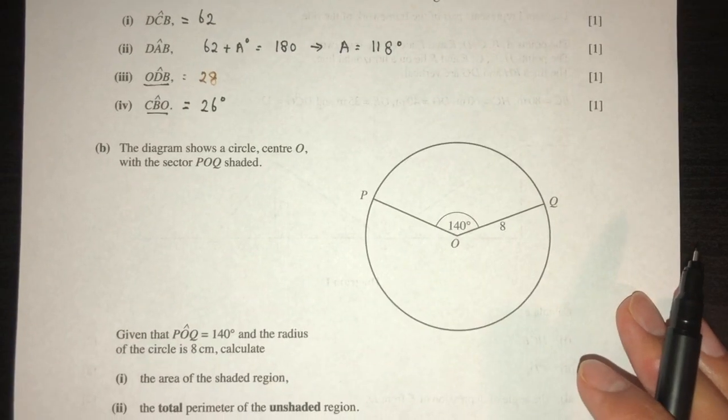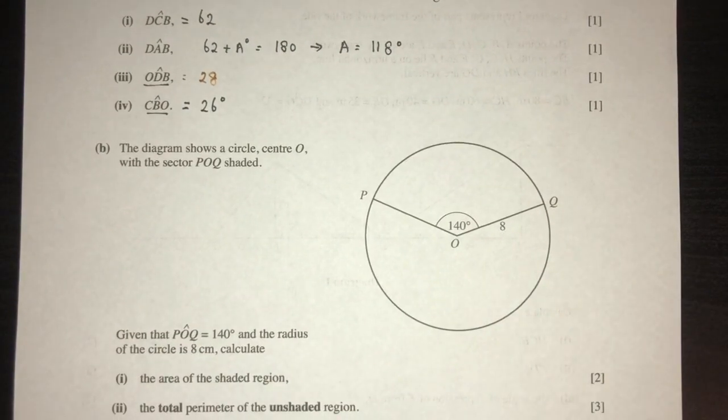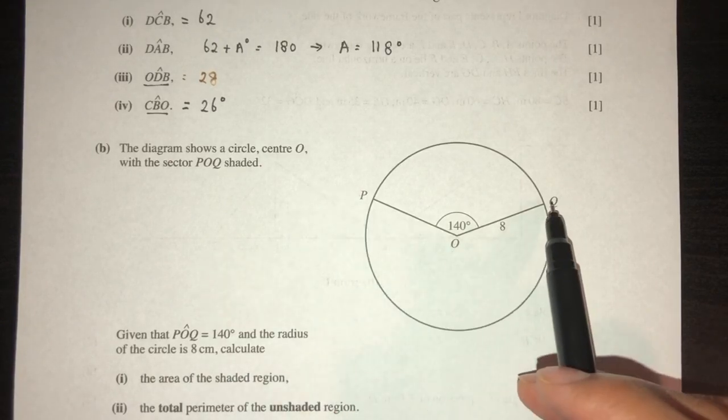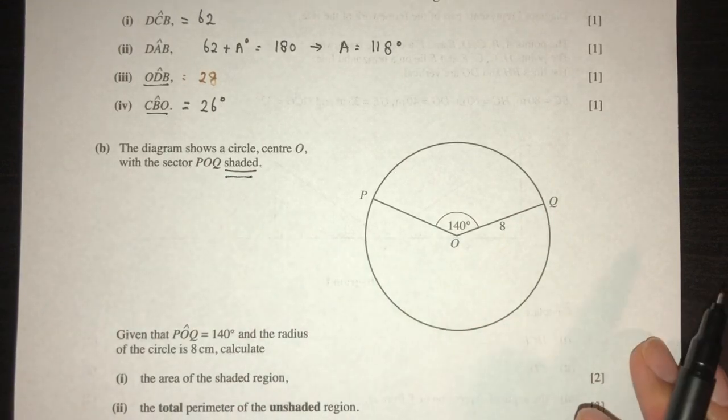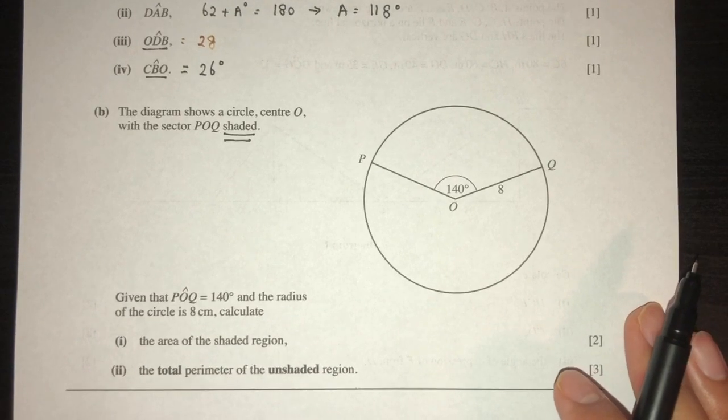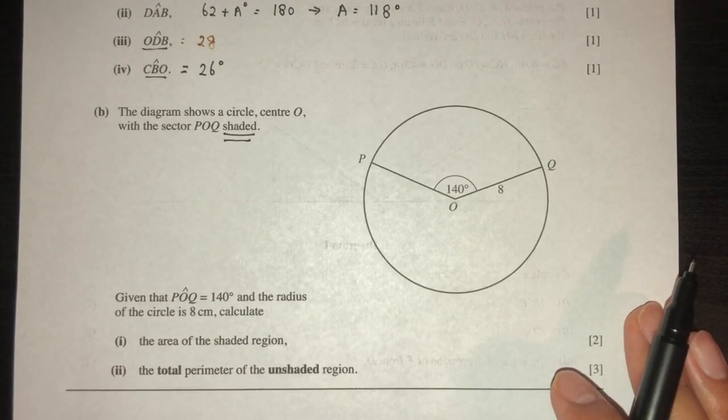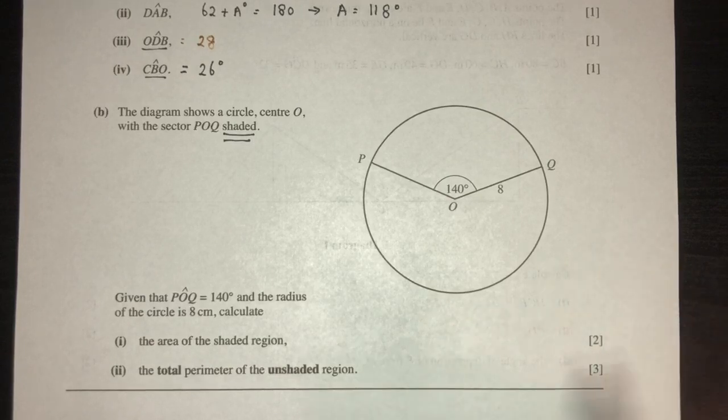Now part B, we have a circle again, center O, with a sector POQ shaded. So in the main question, it will be shaded. Now, we have the angle POQ is 140, and the radius of the circle is 8. This is 8. Now, part 1, we have to find the area of the shaded region. And then part 3, we have to find the total perimeter of the unshaded region.